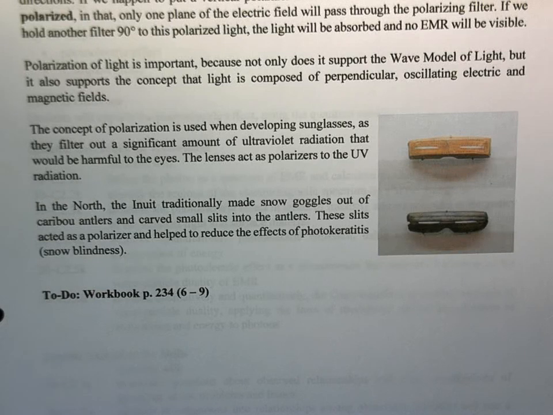So this covers the wave model of light. Next, we're going to start to transition into the particle model of light, look at evidence for it, and then see the tension that comes up between the wave model and the particle model. So stay tuned for that.